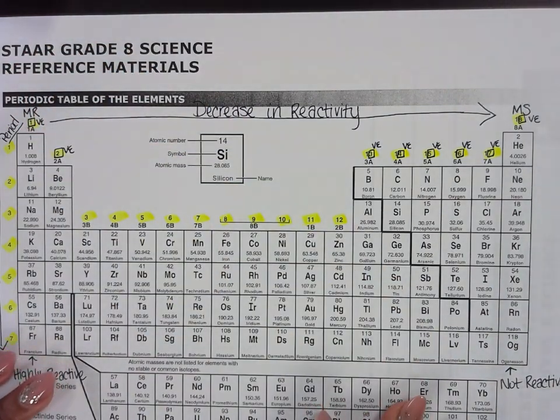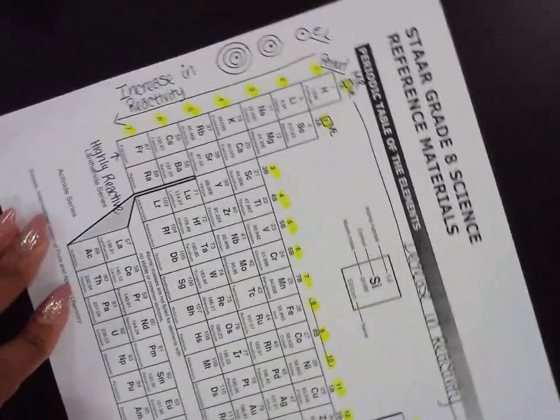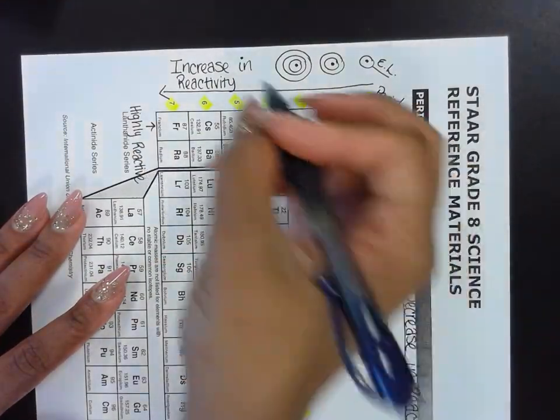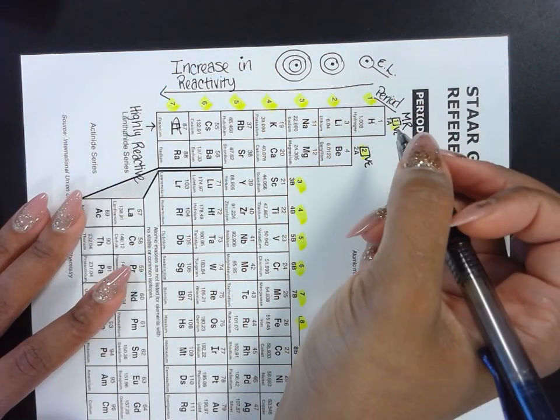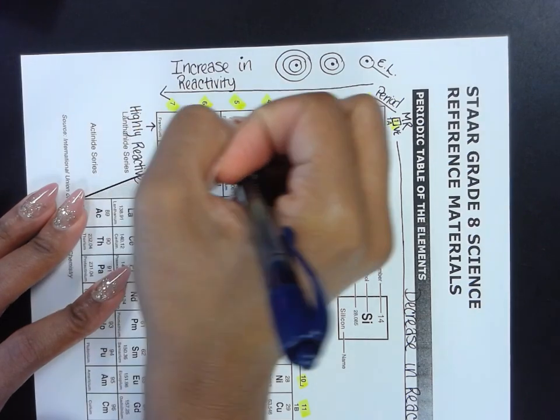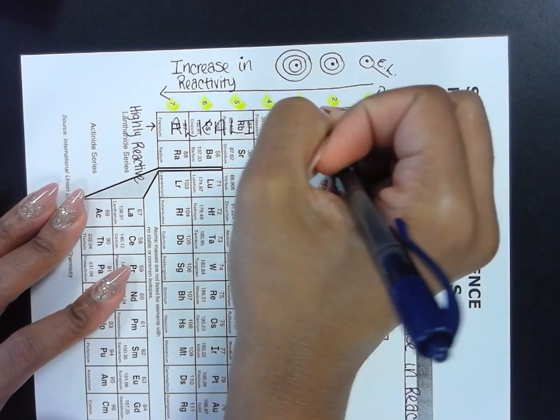Okay, now let's talk about the metals, nonmetals, and metalloids. Elements in group 1 are your highly reactive, your most reactive. These are my alkali metals.